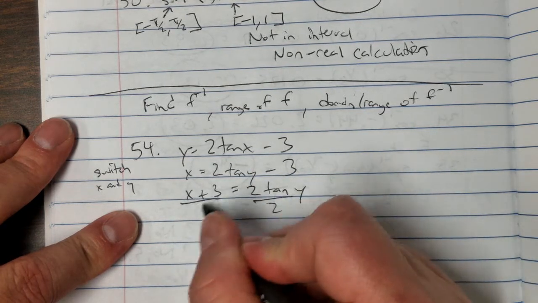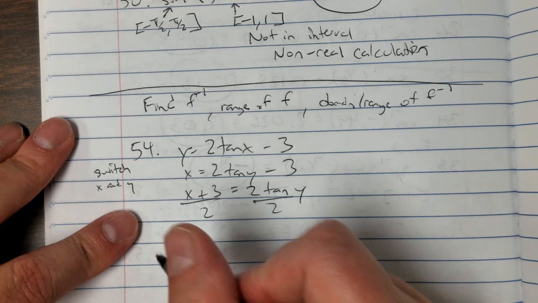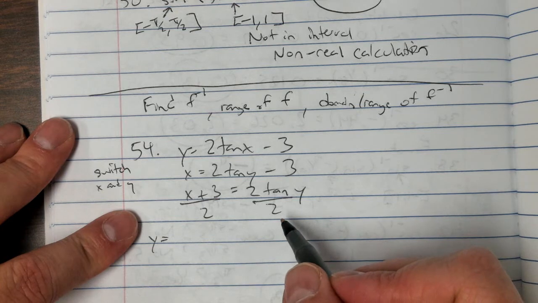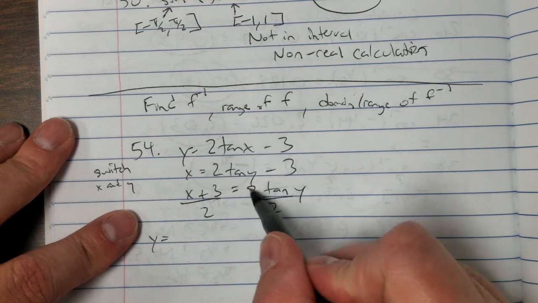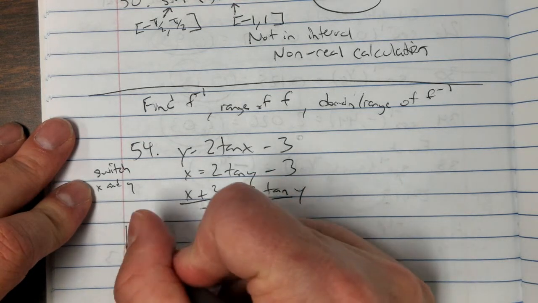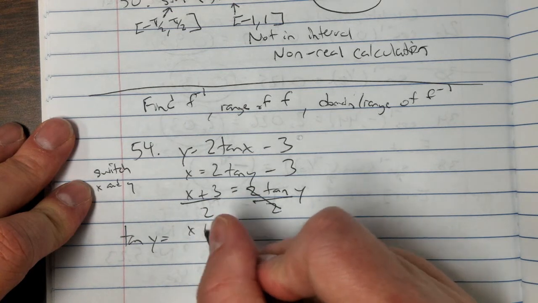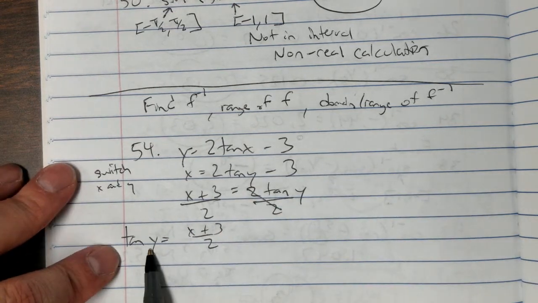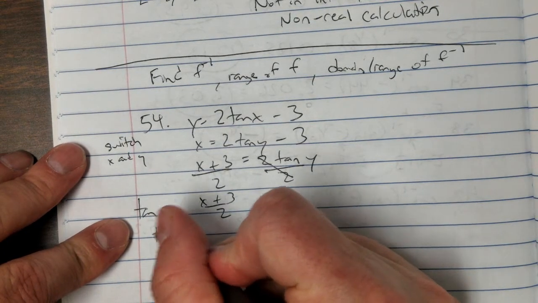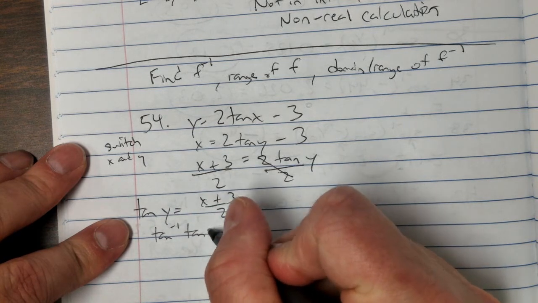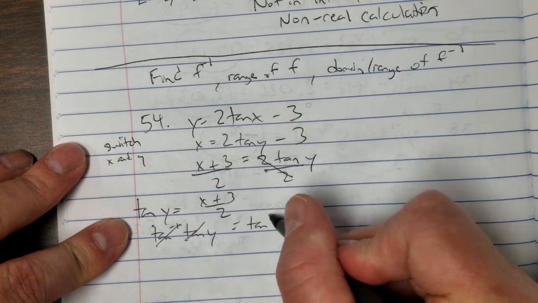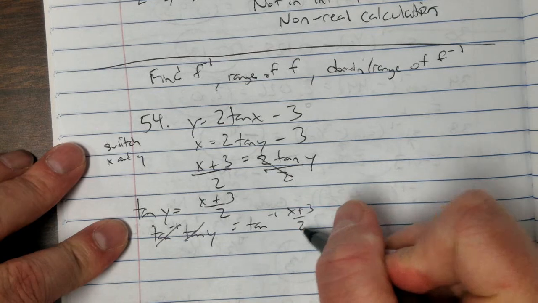And then divide by 2. So that's what our y is. Oh, I didn't finish. So my 2's cancel, and so now I have tan y. So tan y equals (x plus 3) over 2. To get rid of tan, we have to do inverse tan to both sides. So we have tan^-1 of tan y. So these cancel, and we have tan^-1 of (x plus 3) over 2.